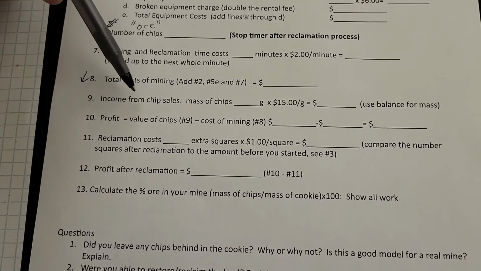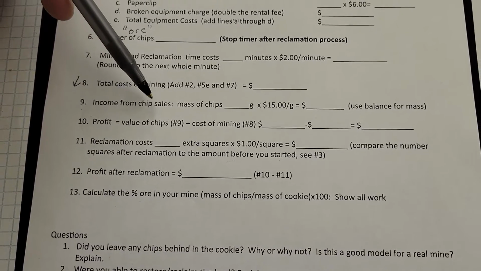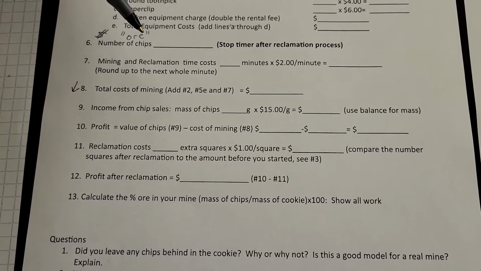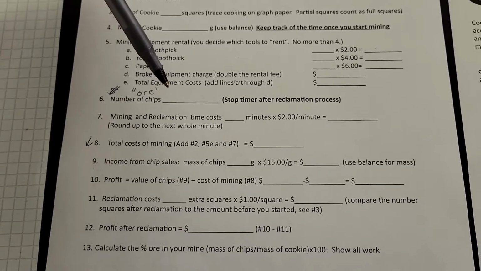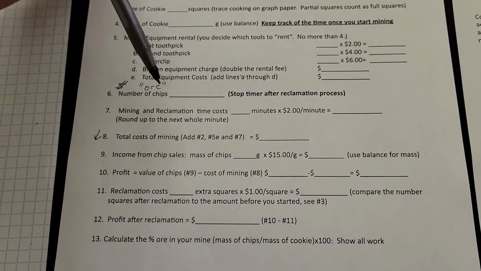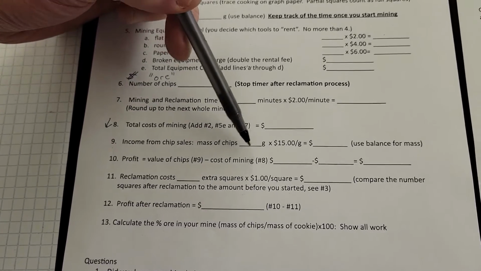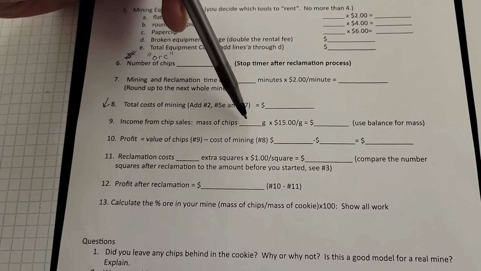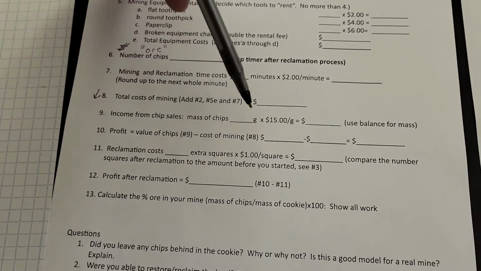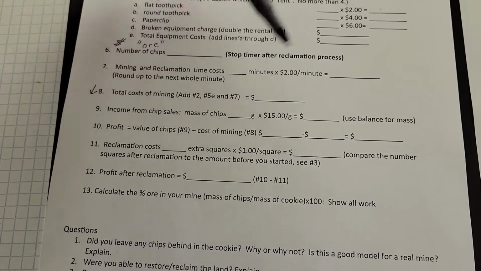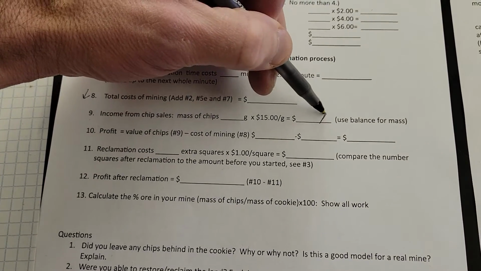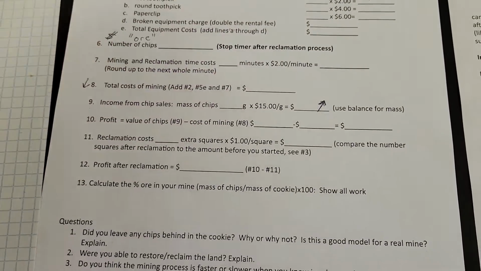The income from the chip sales, that is the ore: you're taking the mass of the chips that you ended up getting, using the balance. You're taking the mass of the chips that we write right here. Remember to tare the weigh boat. You're going to multiply that by 15. That is going to add money to your profit. That's what's going to cause it to go up.